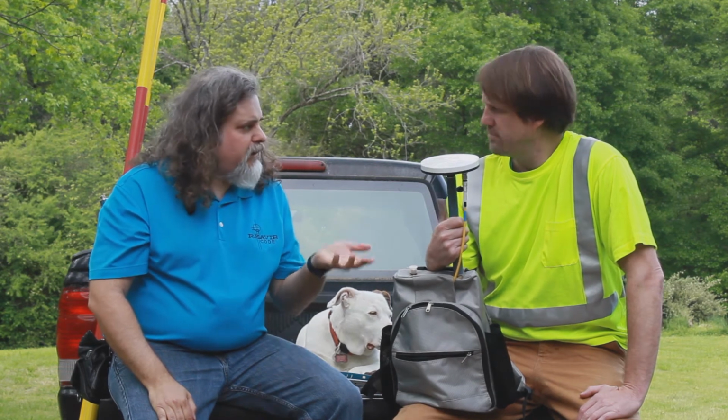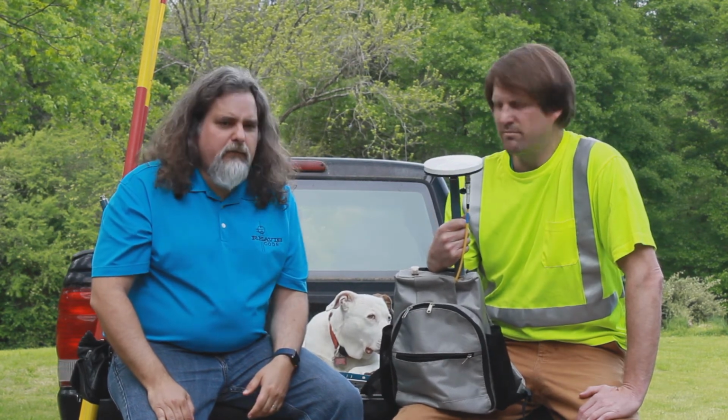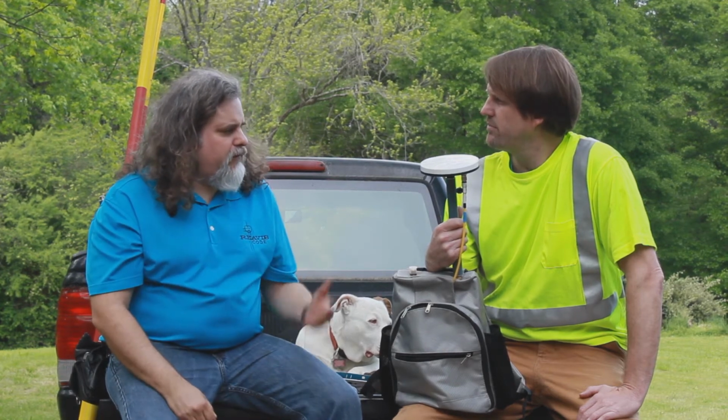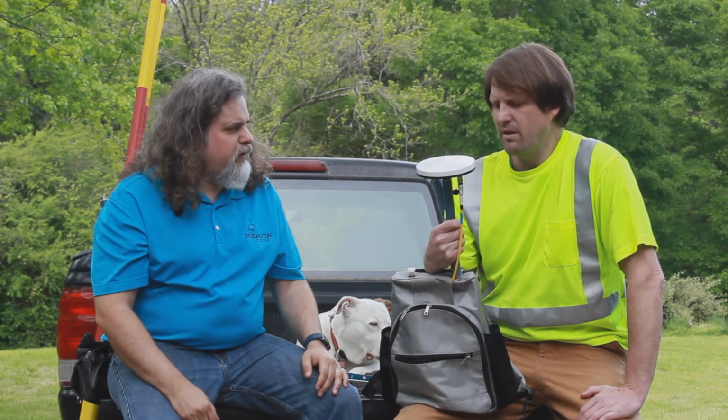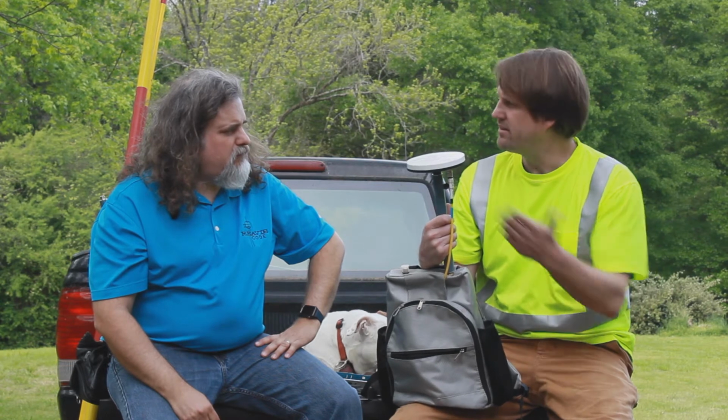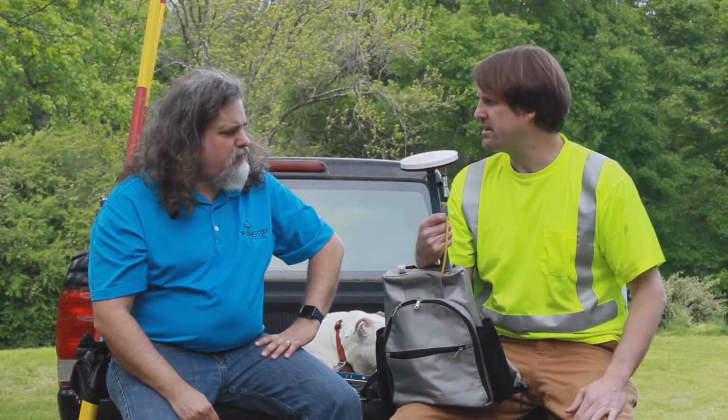You do contract staking and you do pole inventories, map corrections. Let's talk a little bit about pole inventories because we've been talking about staking. How does this help you do a pole inventory efficiently? Well, now I can start with the data that's in the map. I can select a section, send it out with the integrator to UtiliPad, take that out into the field.